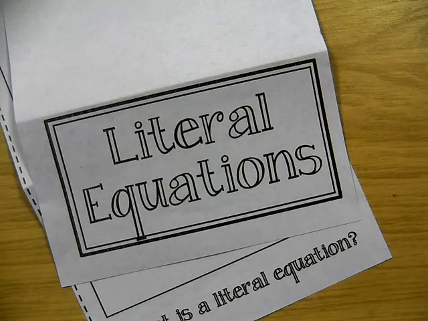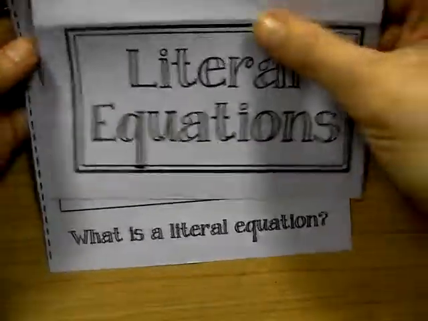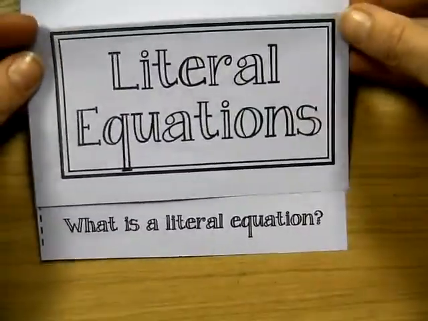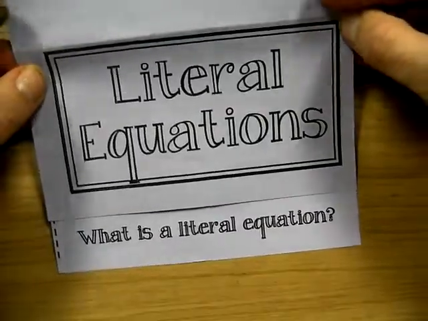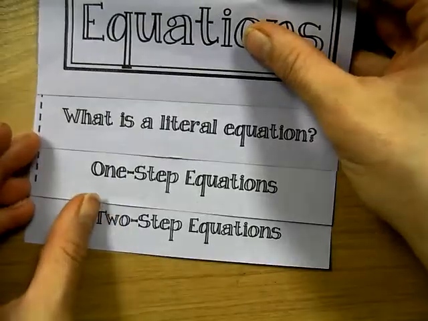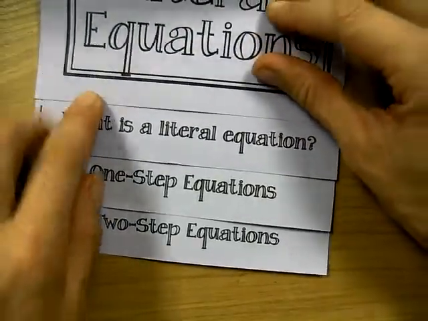Alright, in this video we're going to work through the literal equations foldable. So first I want to make the foldable. You take these two pieces of paper, and you line this literal equations up here so you can read the question, what is a literal equation, below it. And then you're going to fold it over so that these line up just like so.